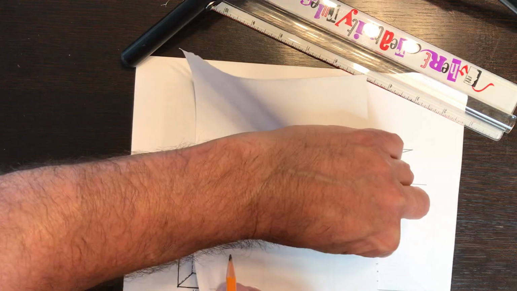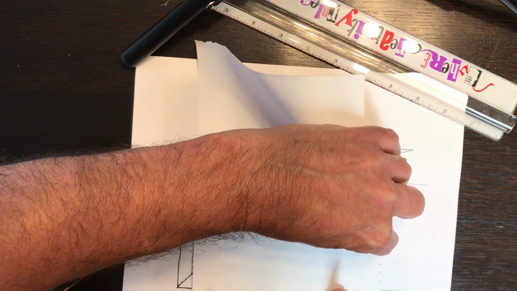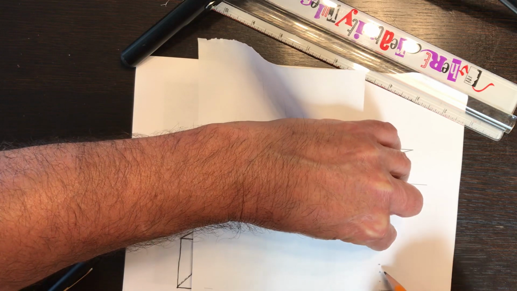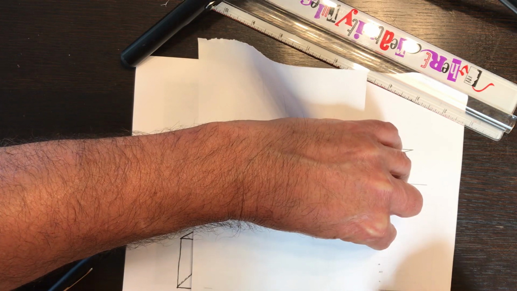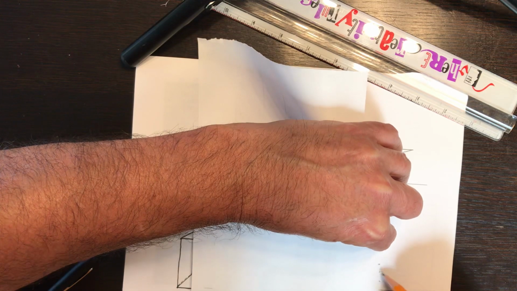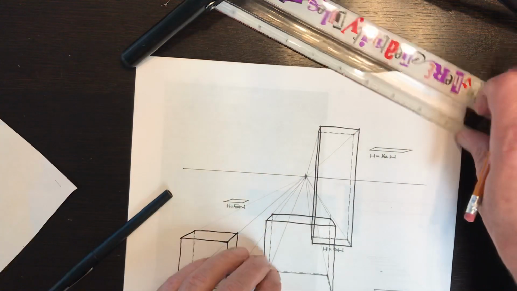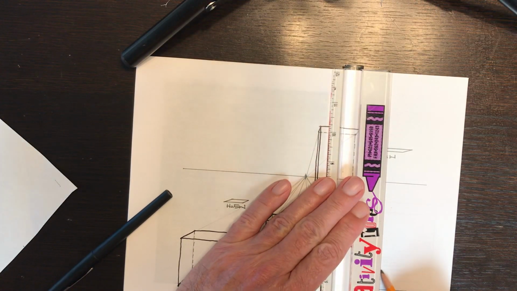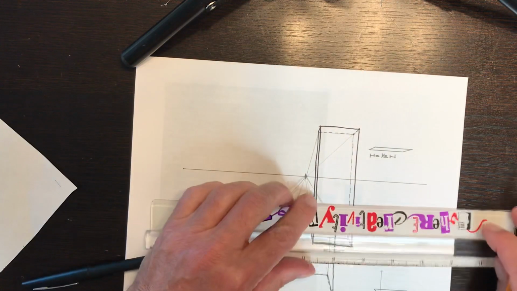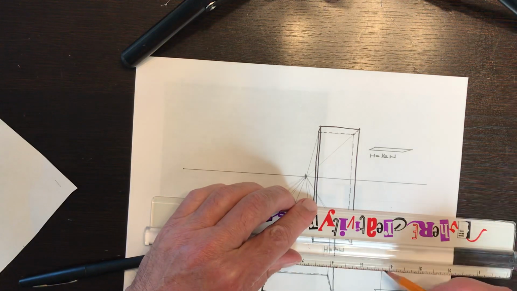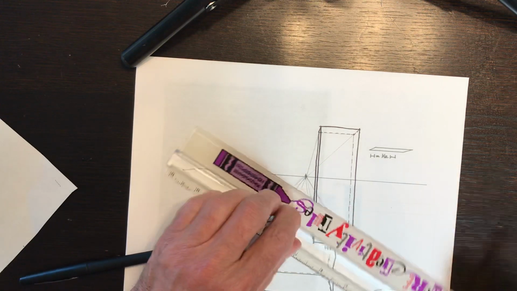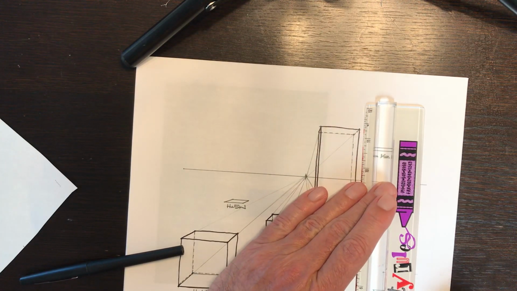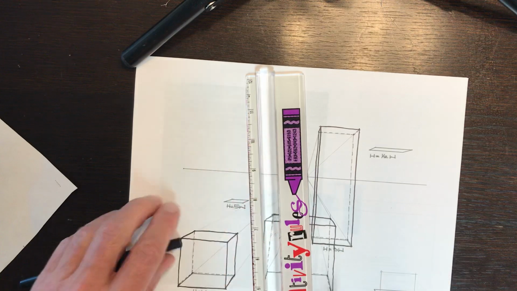So now when I draw my vertical, I don't want an equal width. I want 3/4 of that width. So I only go up 1, 2, 3/4. And now I'm going to draw my front face, my horizontal for my top, and then my right side. So that's my front face.